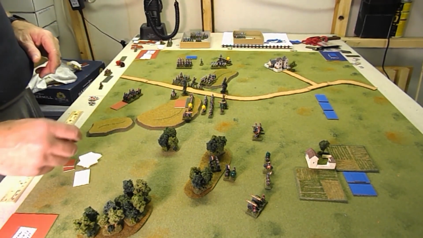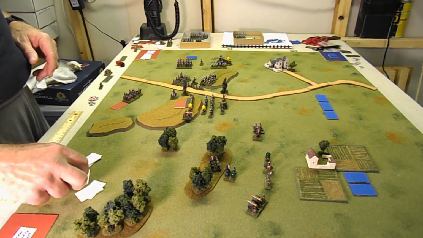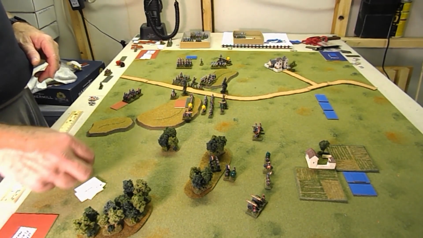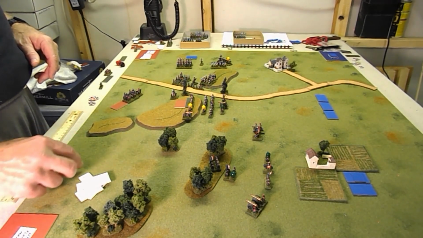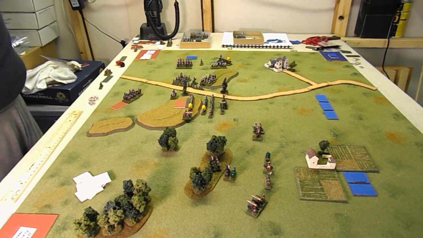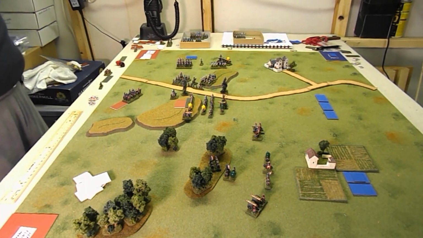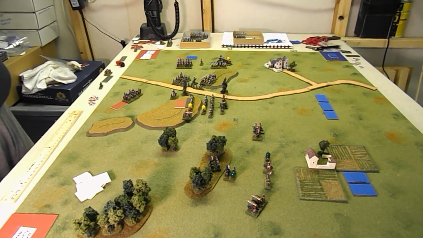But they put 2 light cavalry brigades, 2 line infantry brigades, a half brigade of light infantry, a half battery of horse artillery, and a full battery of light artillery. So they committed about 30% of their total force to that attack.